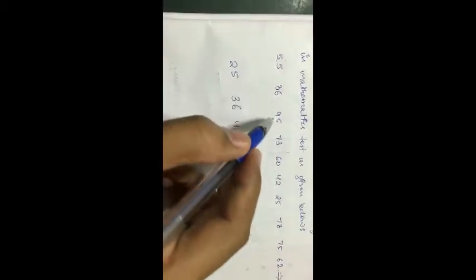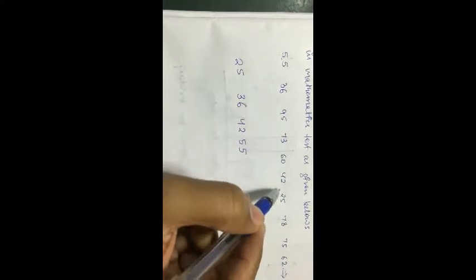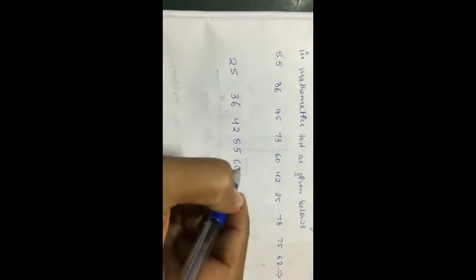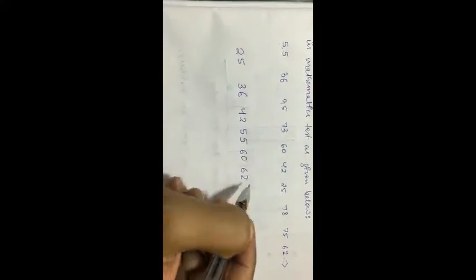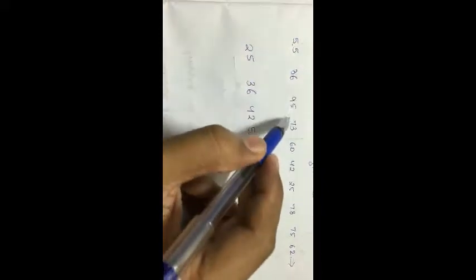Then after 55 comes 60, then 62. After 62 comes 73, then 75 and 78, and at last comes 95. So if you're asked to find the minimum marks a student got, that will be 25.